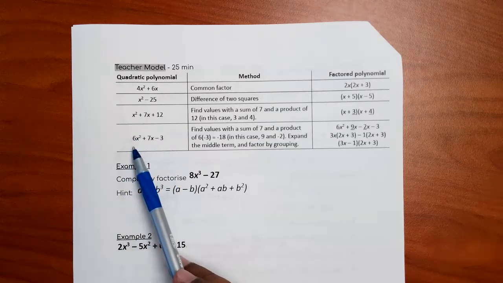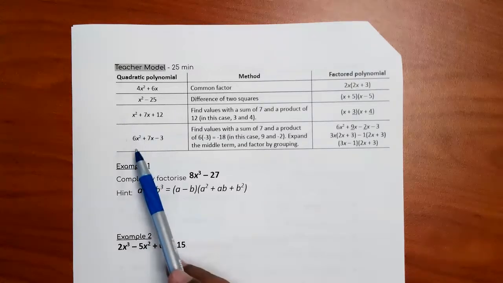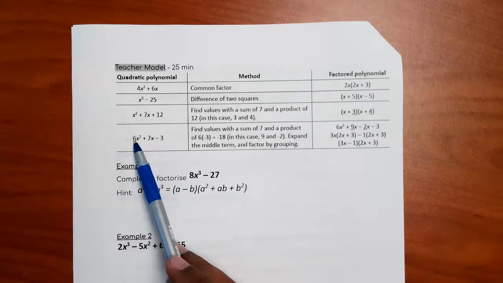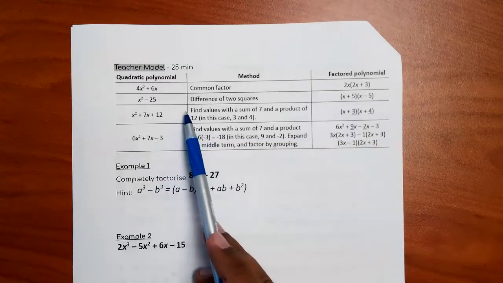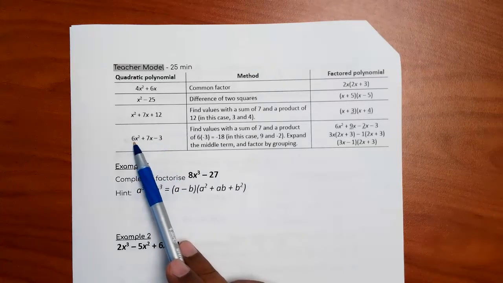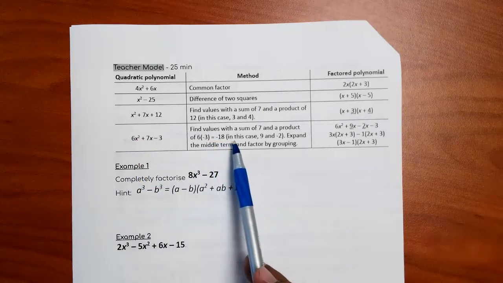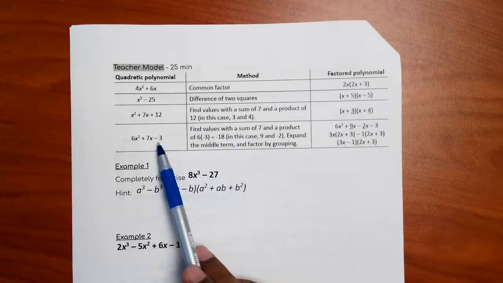Sometimes you may have some number before x squared, not just 1 like you had here. In that case, you multiply this number with this number, and you do the same as you did earlier. So negative 3 times 6 is negative 18. And in this case, you find the two factors for negative 18, not just negative 3.